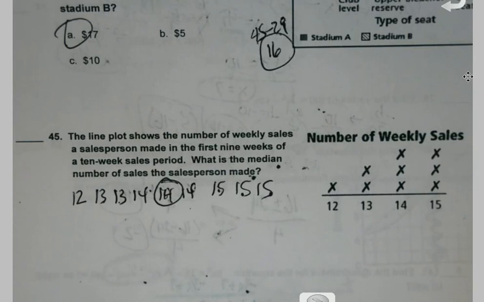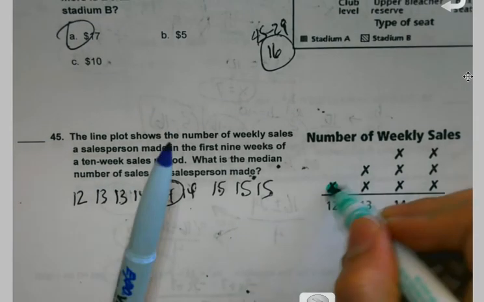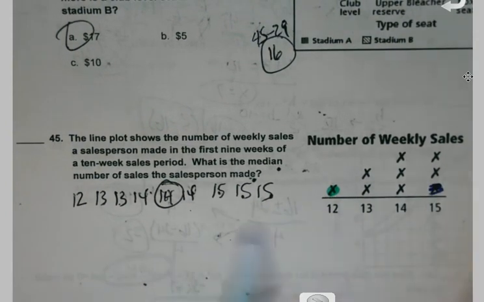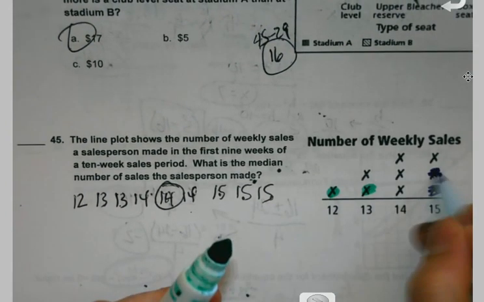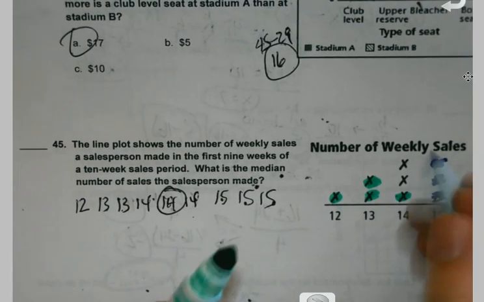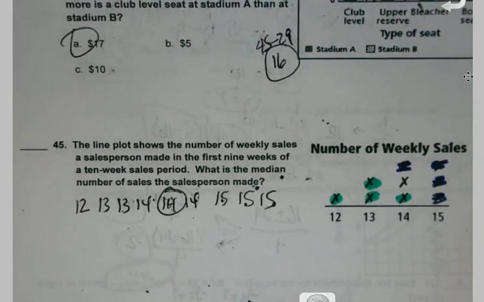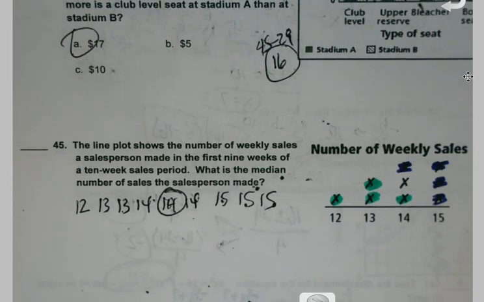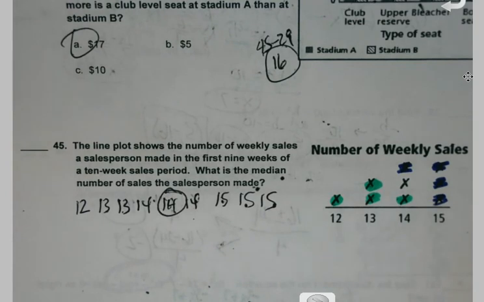Or here would be my other option. I could just take it right off of the graph and say, okay, I'm going to cancel out at each of the ends, and I'm just going to start canceling things out until I get to the middle one that's left, and that's one of the X's in my 14 column. Either one of those would work great. Okay? But you've just got to remember that median's going to be which one's in the middle, and they have to be in order. So if I gave you a scrambled up list, you'd have to put the list in order first. But otherwise, that's not too bad.